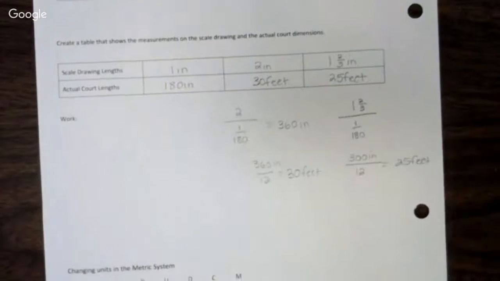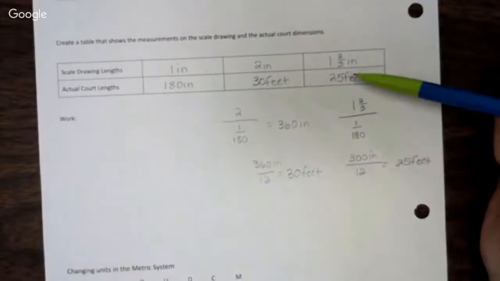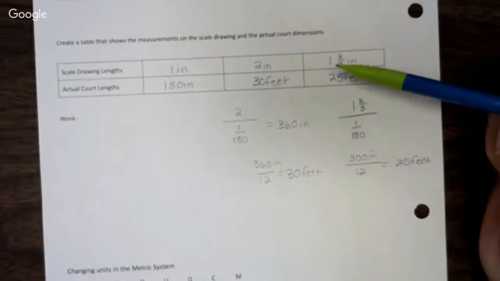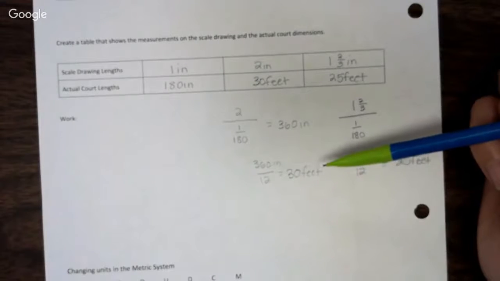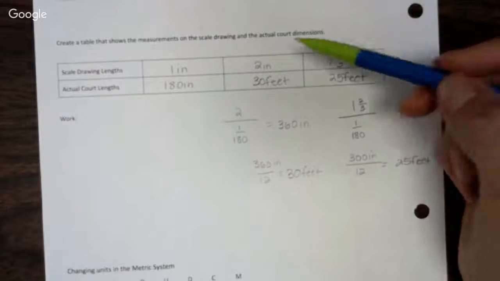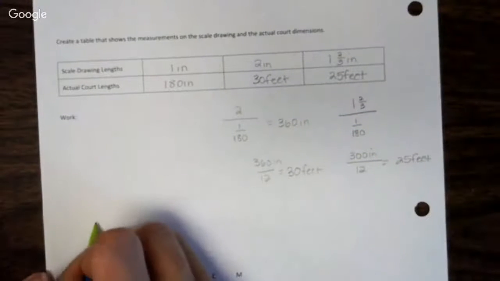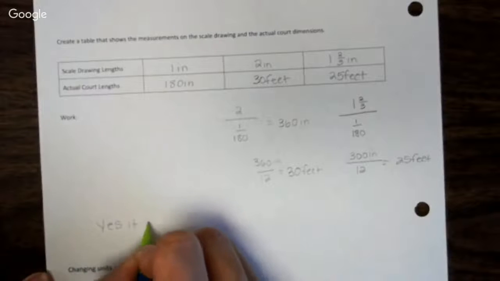Okay, so we have the actual length as 30 by 25. He said he can do it as long as it fits on that concrete pad, which is 25 by 75. So will it fit? Yes, because it is smaller than that. So yes, it will fit.